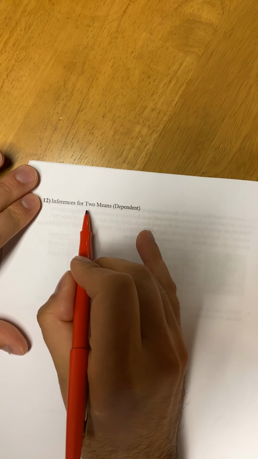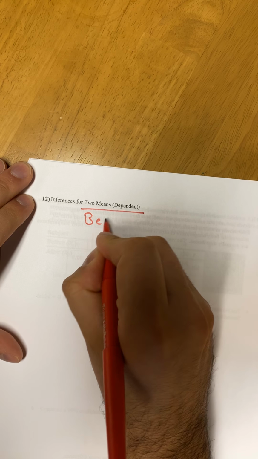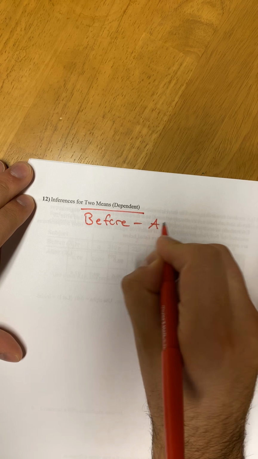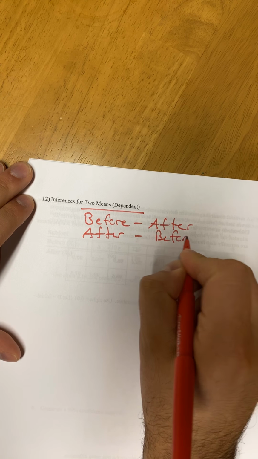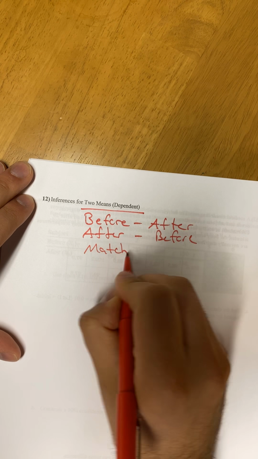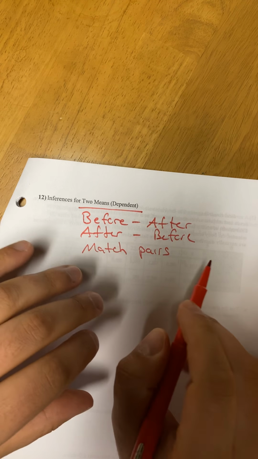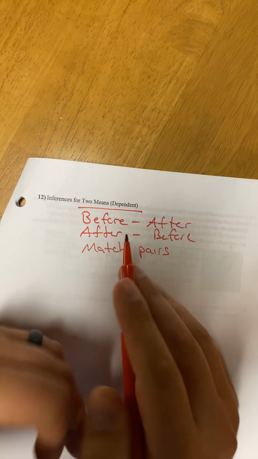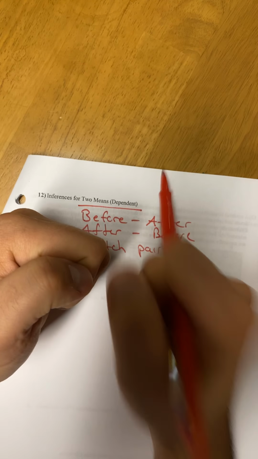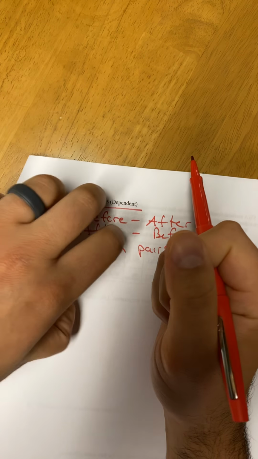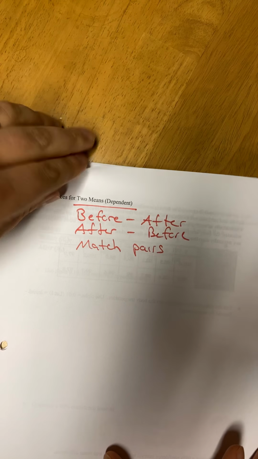So inferences for two means that are dependent are like matched pairs: before minus after, or after minus before. These are matched pair scenarios, unlike the independent one that we just did, which was like male minus female, Ms. Johnson, Mr. Parisi, or this drug minus that drug. Here, the same person is taking each drug. So let's look at an example.